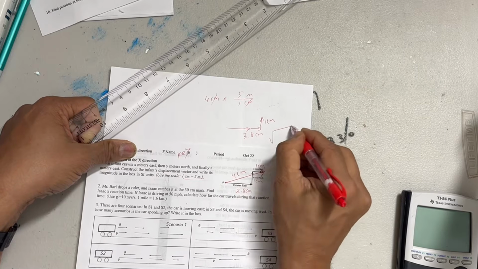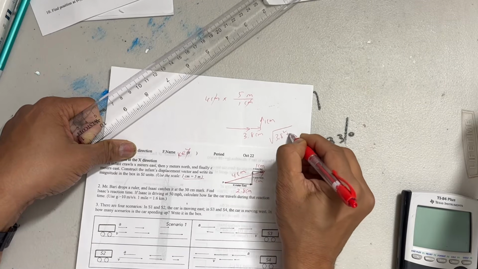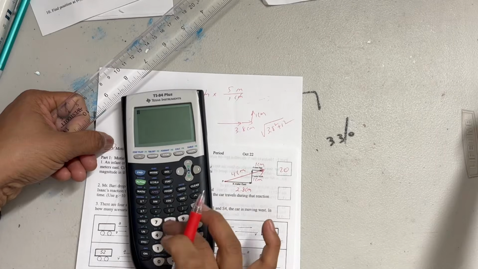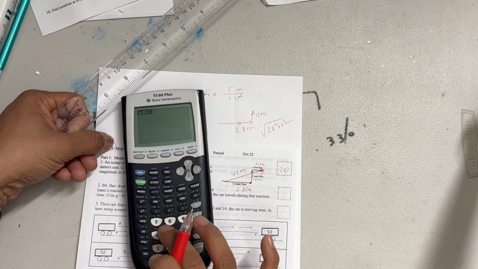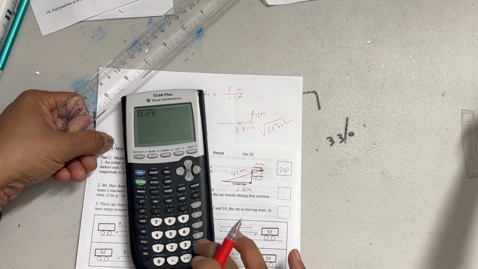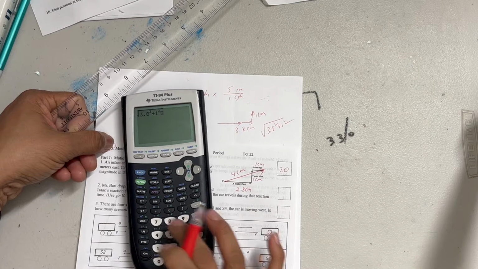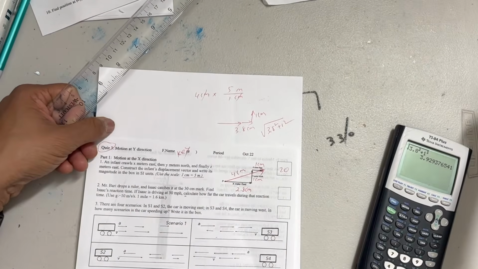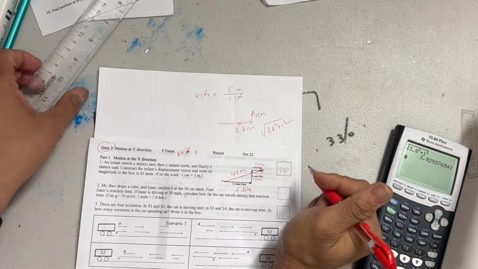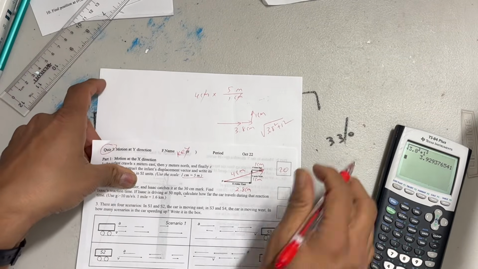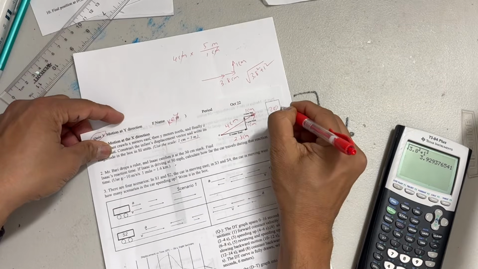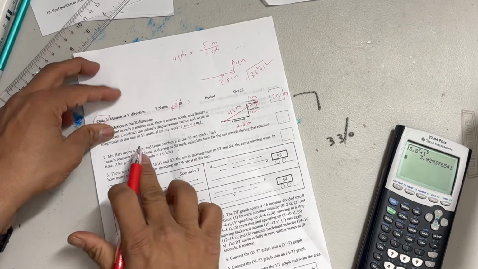So with the Pythagorean theorem, 3.8 squared plus 1 squared, which is about 4 centimeters. So you can check your measurement. The answer is 20, plus or minus 1, of course, because you measured it. 20 what? Meters.